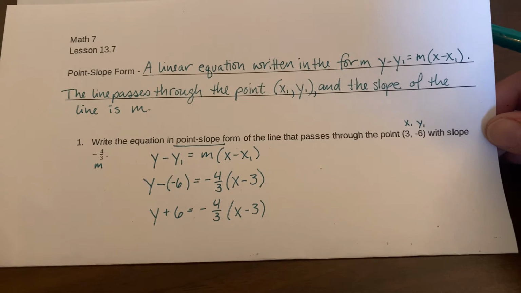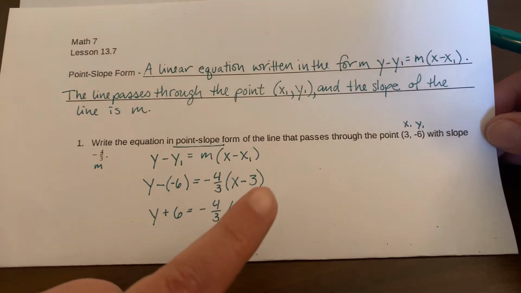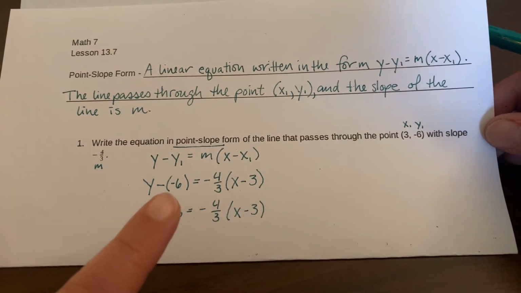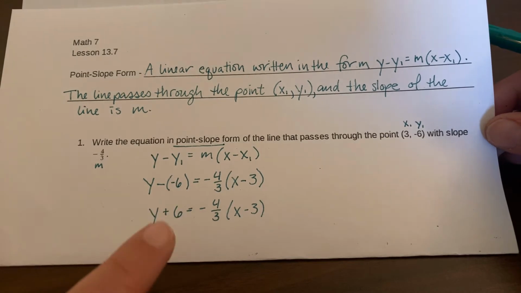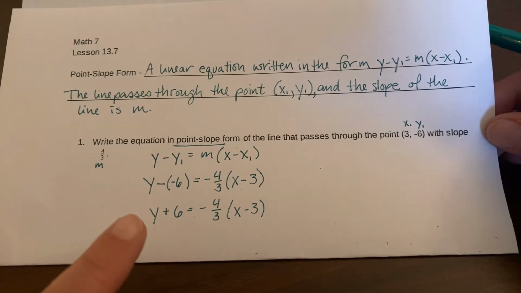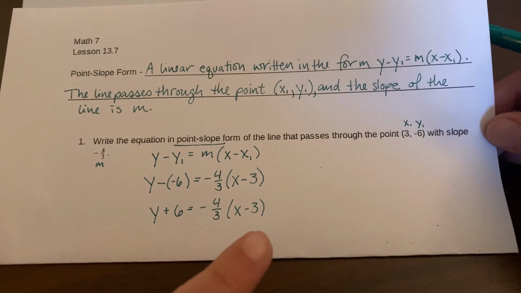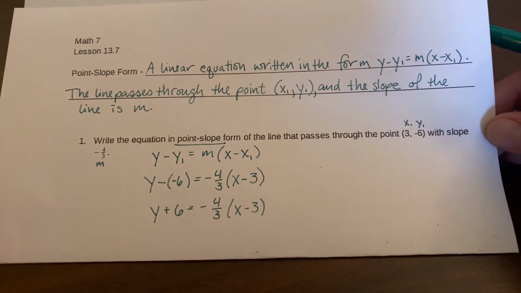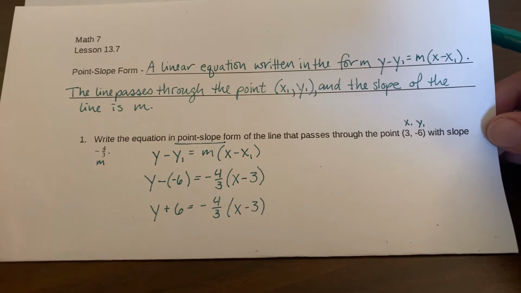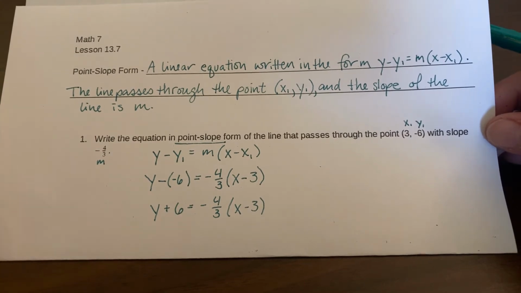Then we need to simplify, right? We need to look and see, is there anything that we can simplify? Oh, minus a negative, we're going to make that plus. So y plus 6 equals negative 4/3 times the quantity x minus 3. And that's it. We have our equation. It's in point-slope form.